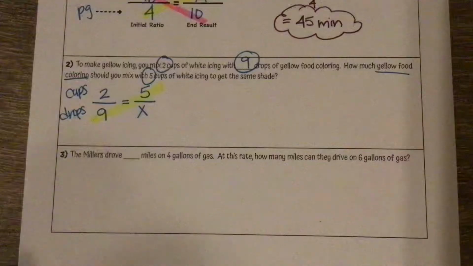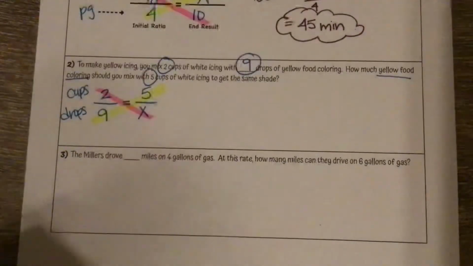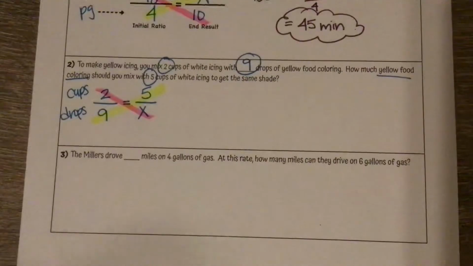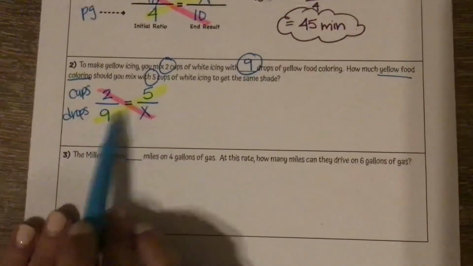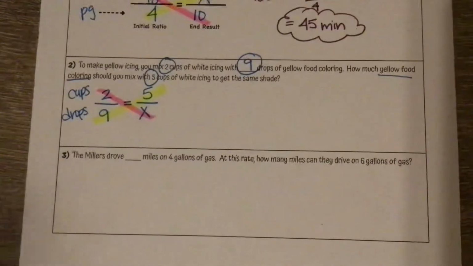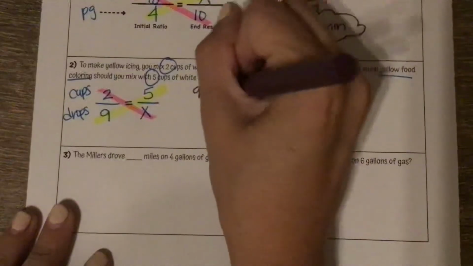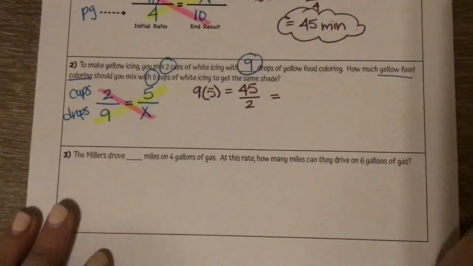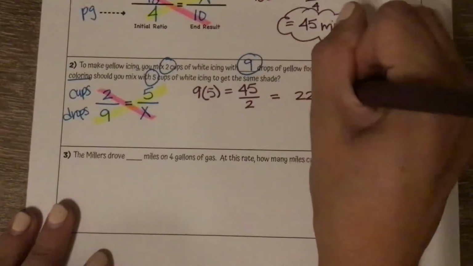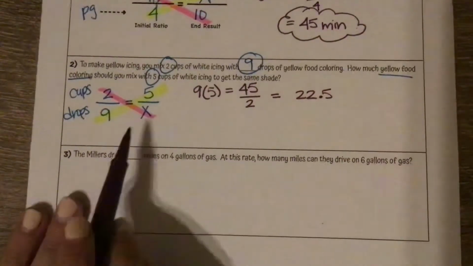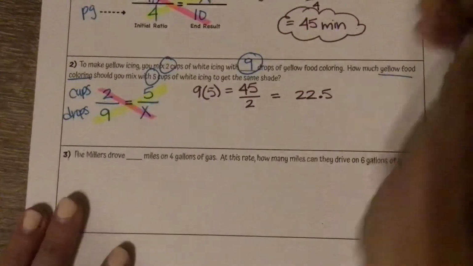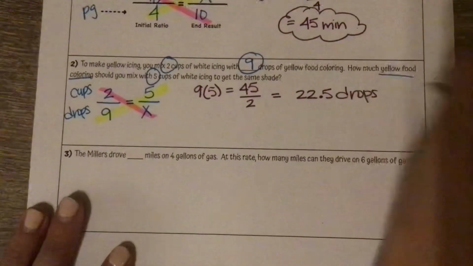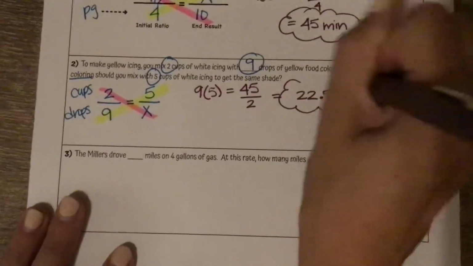Looking at our 2 diagonals, we find the diagonal that has 2 numbers in it. This diagonal has the 2 numbers, 9 and 5. So those are the 2 that we are going to multiply together. So 9 times 5 is 45. And then we divide by the number that's in the same diagonal as the variable. So I'm dividing by 2, which gives me 22.5 or 22 and a half. Our X was on the bottom, which matches with the drops. So 22 and a half drops of food coloring.